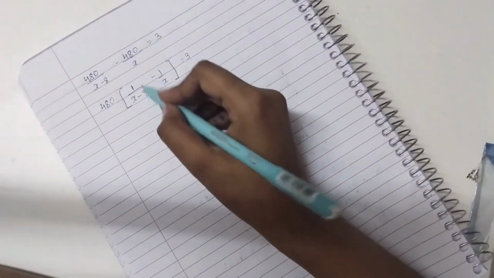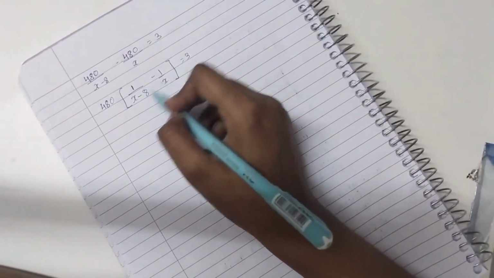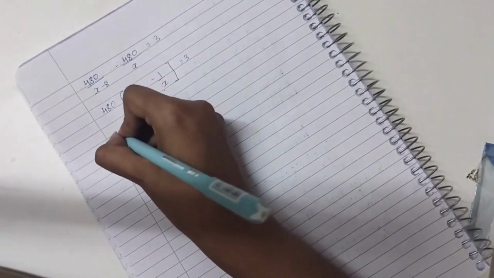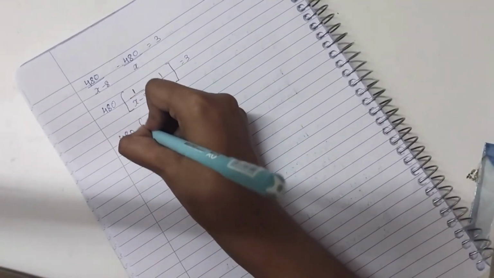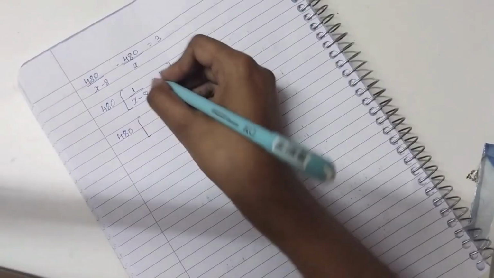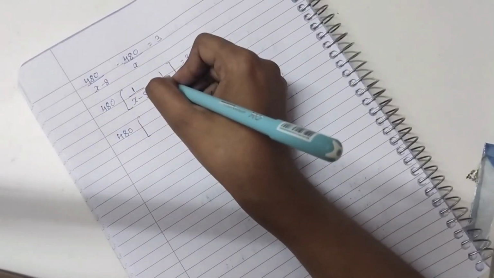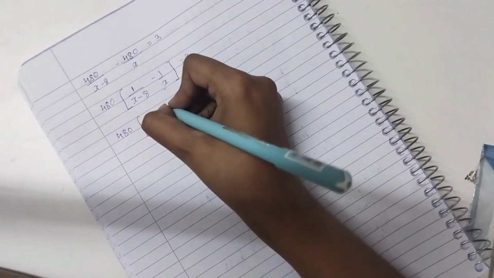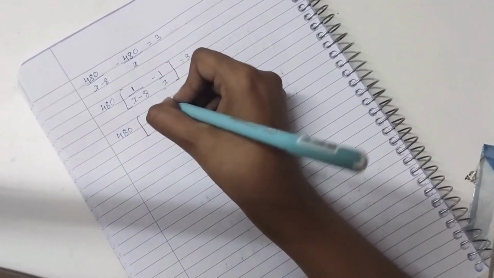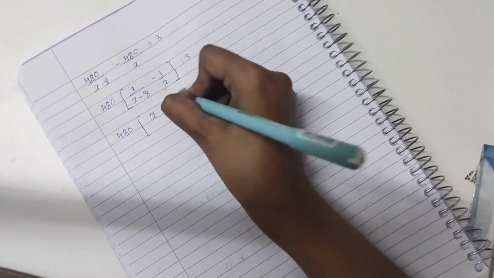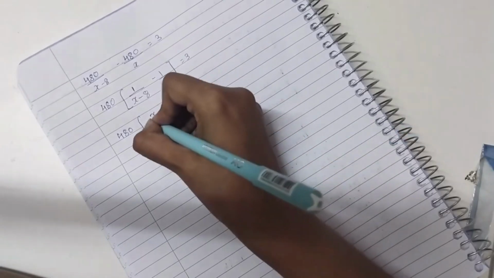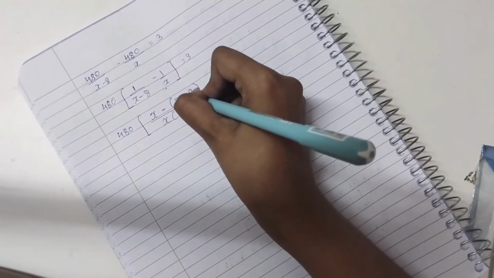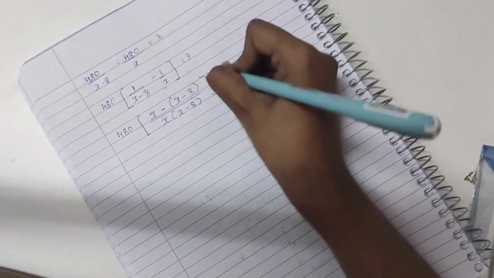Now, since these are both fractions, we need to make sure that they both have the same denominator so that we can subtract them. So we'll get 480 times, cross multiplying so that they get the same denominator, x minus (x minus 8) by x times (x minus 8), which is equal to 3.